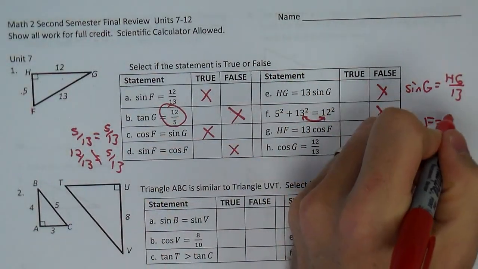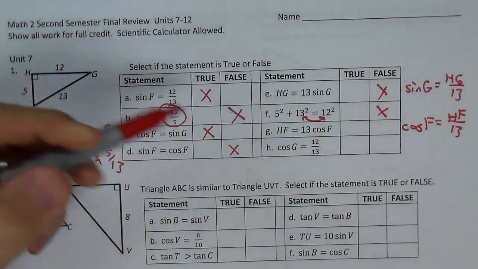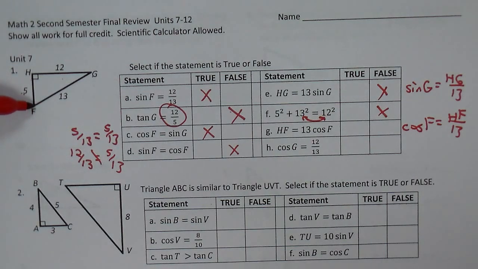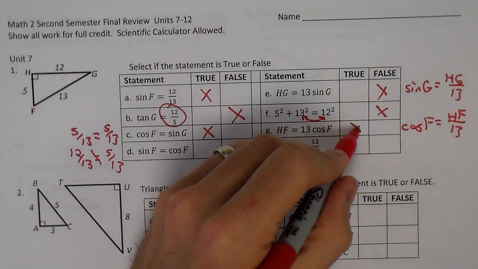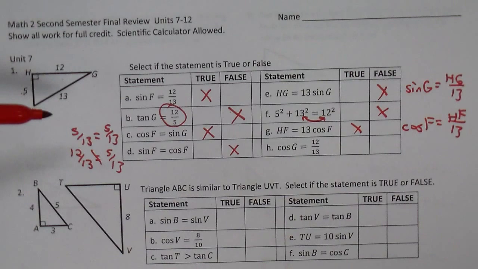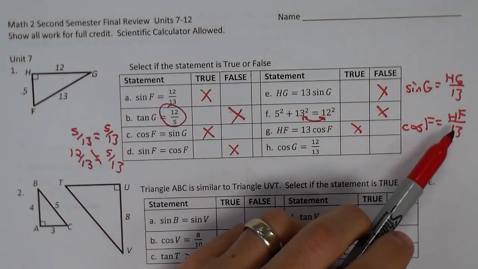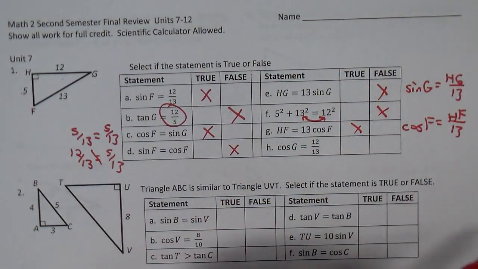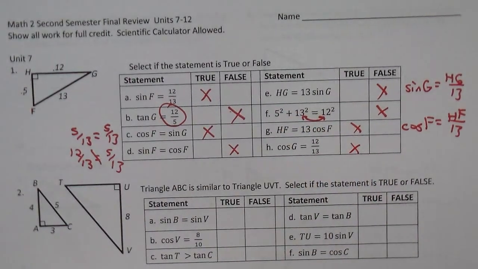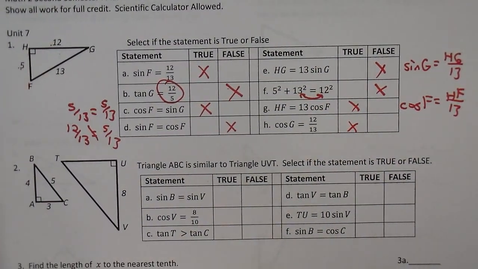For part G, HF equals 13 cosine F. I'm going to write cosine F equals HF over 13. And this is like what we did here on E. I get it to this setup, and now cosine of F is adjacent, the HF over the 13. This one is now true. So it's the difference between these two, part G. This one gives me a true statement. I could have used HF instead of the actual number, and it would still work. Last one we have here is cosine of G is 12 over 13, adjacent over hypotenuse. That is true.